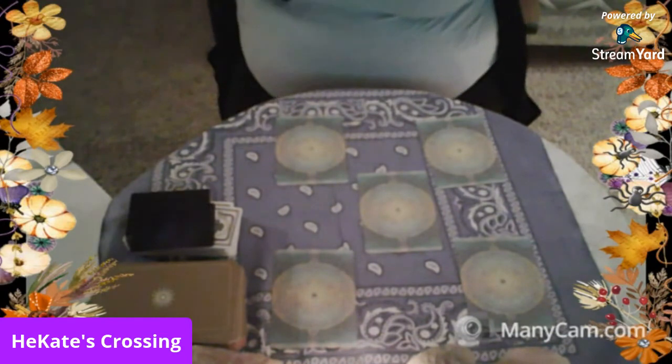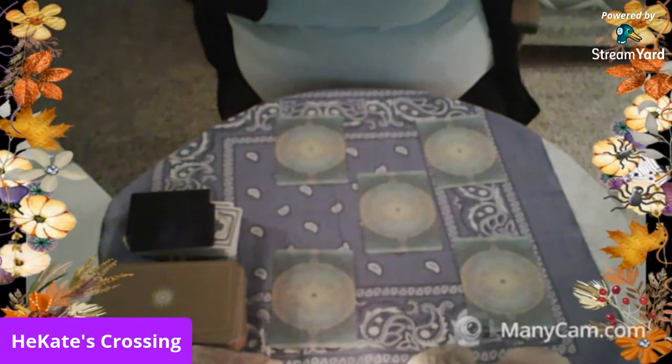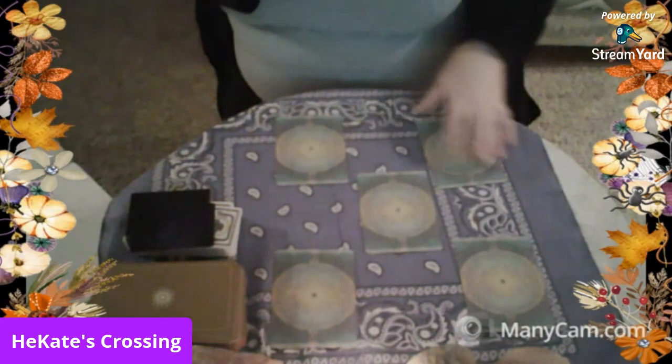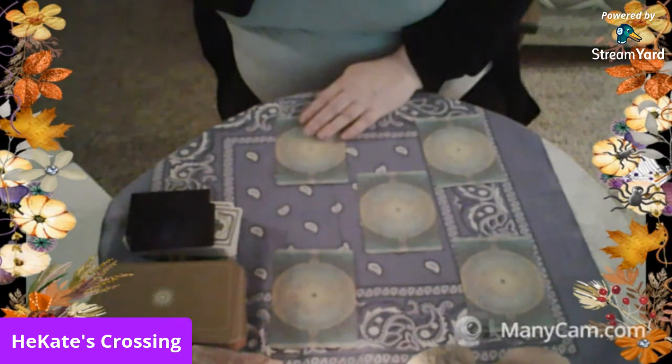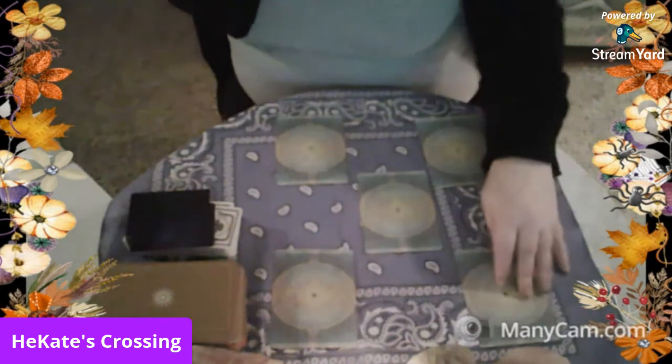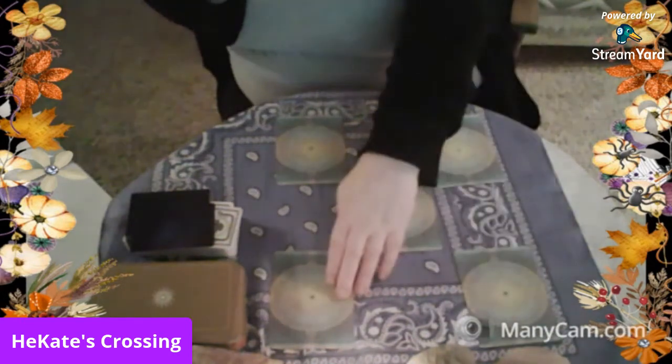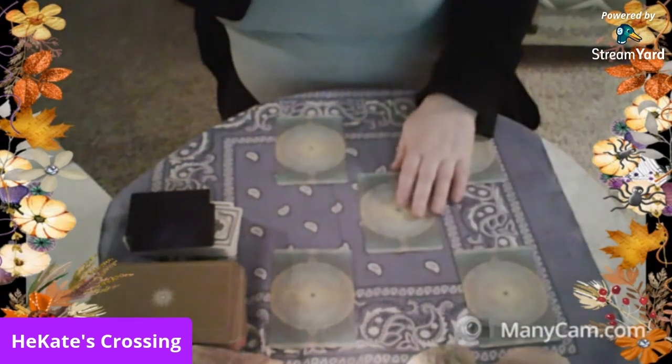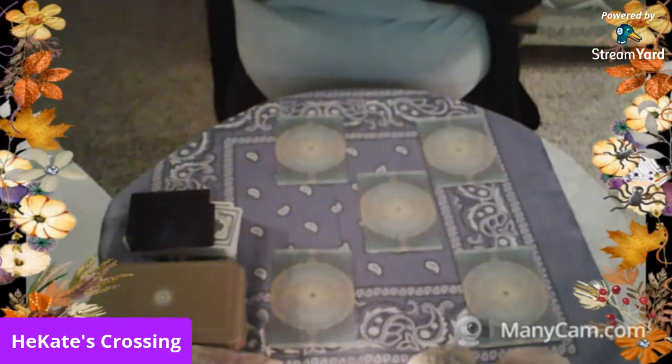So with the animal cards, we've got animal lesson, understanding. And then at the bottom, we've got gift received, possibilities or results, and animal guide at this time. So that's the 5 cards there.